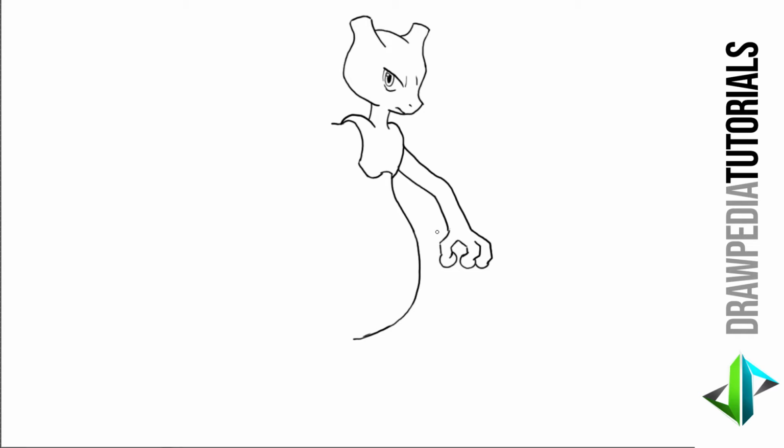And for his left arm, I'm gonna take this point and draw a curved line outwards. And for his finger, I'm gonna draw a circular shape at this corner right here.